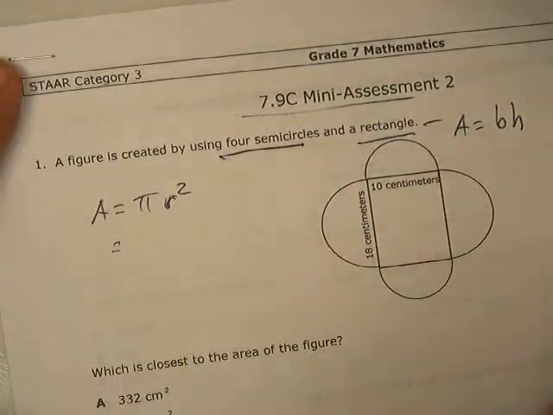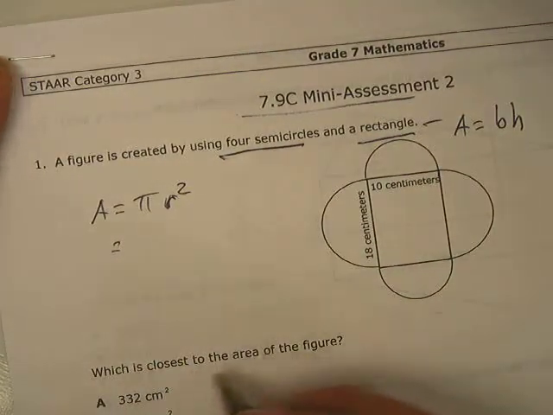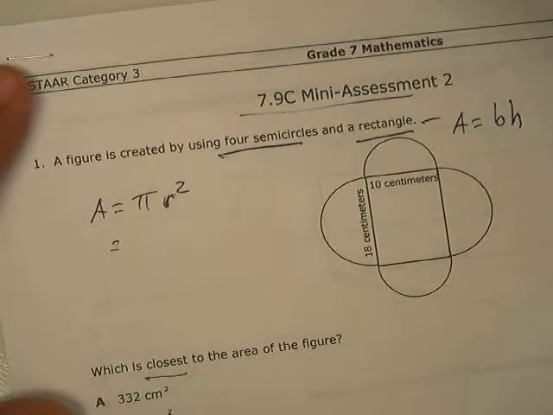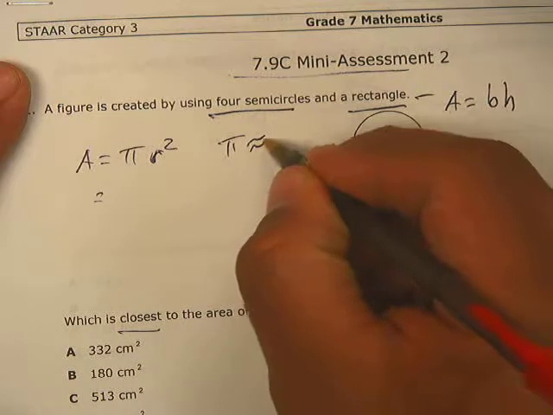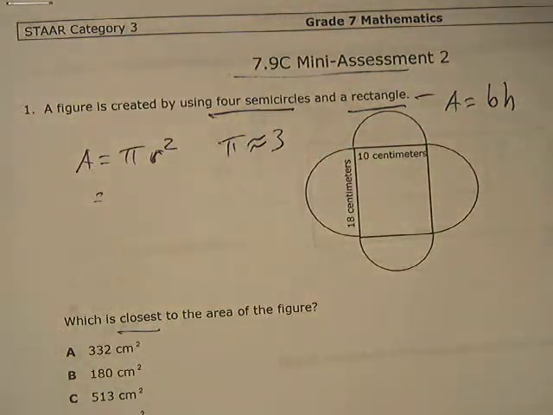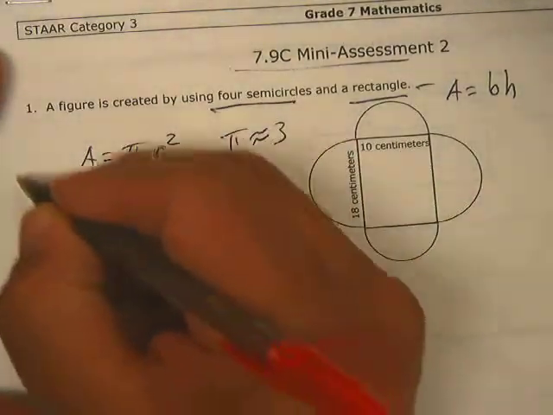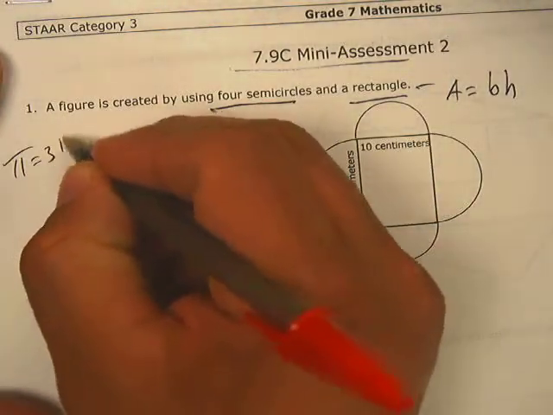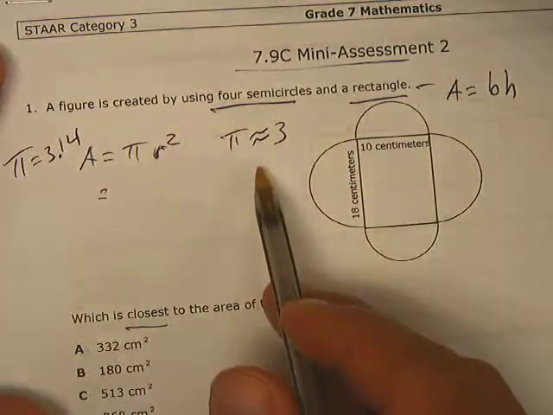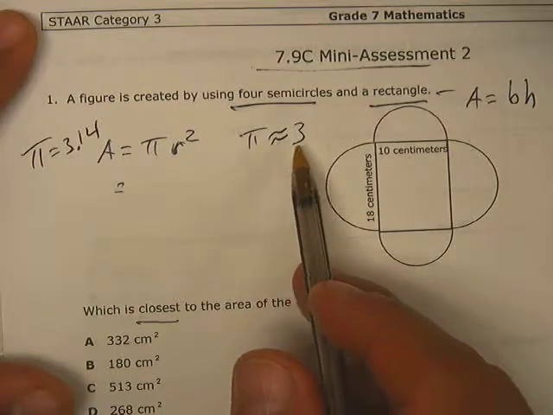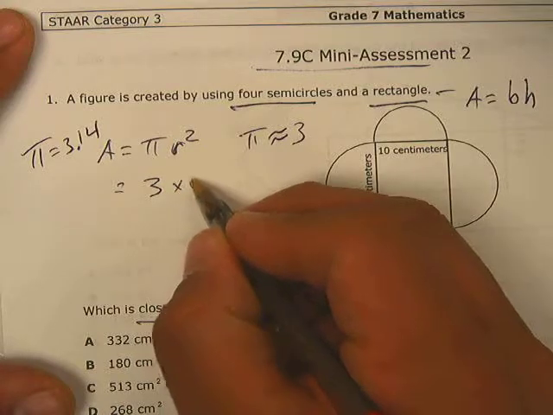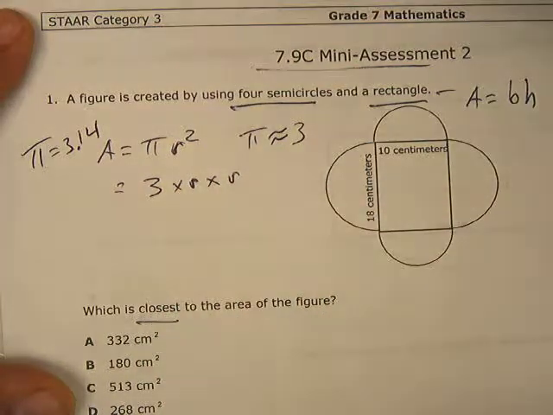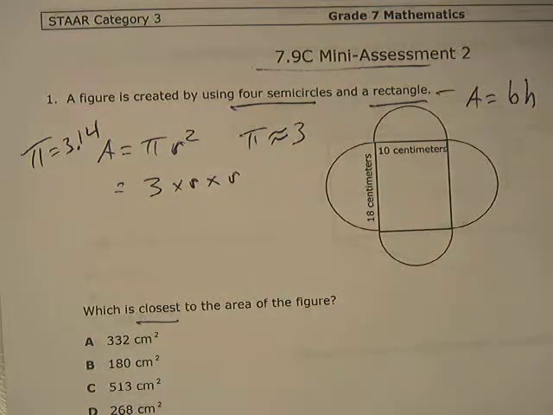Pi is 3.14, unless it says closest, then we can approximate pi to 3. Instead of 3.14, we can get closer by approximating it to a whole number, which is 3. So that's 3 times radius times radius.